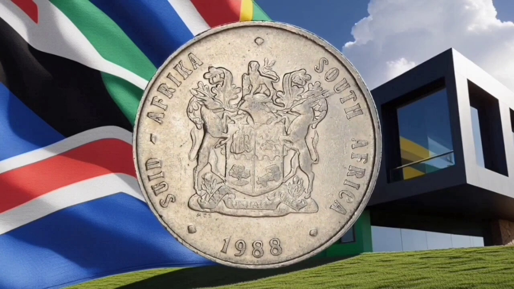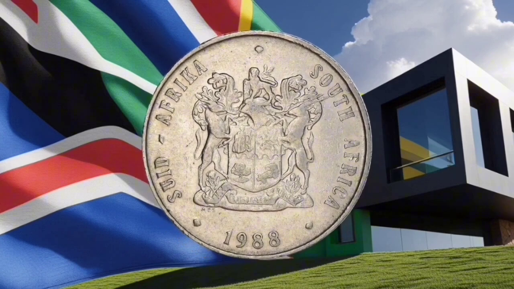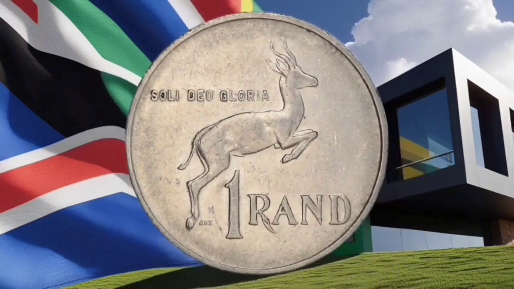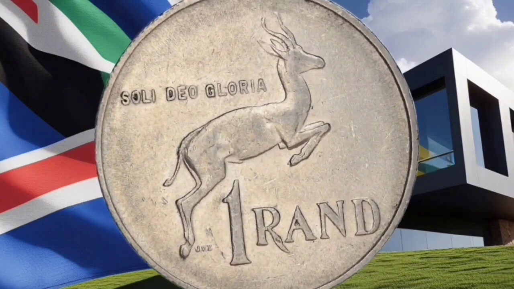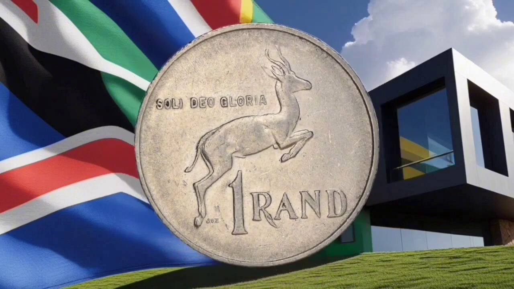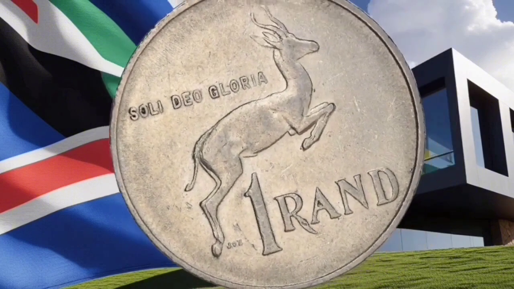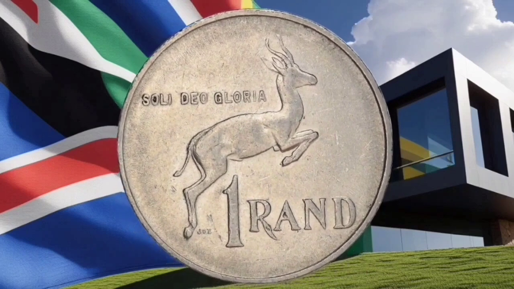Around the Springbok, you'll also find the inscription, 1 Rand, along with the mint mark if you're lucky enough to have one with this rare feature. The edge of the 1988 coin is reeded, which was a common feature in most Rand coins of the time. This was done to prevent people from clipping or shaving off small amounts of precious metal, a technique sometimes used by those looking to profit from coinage.